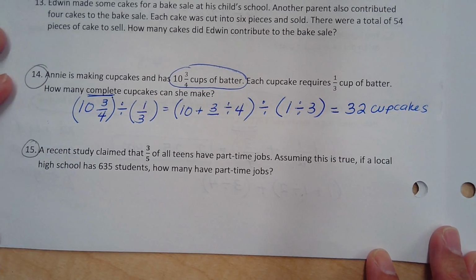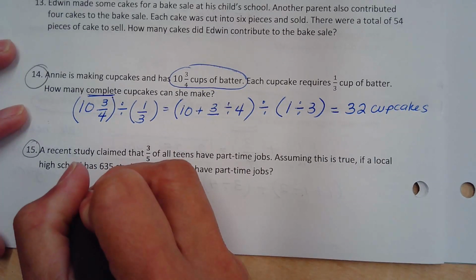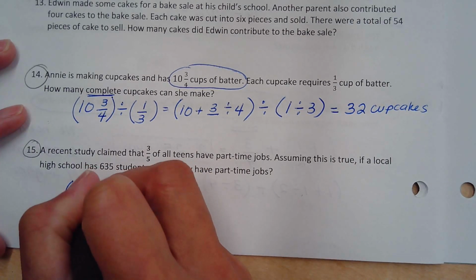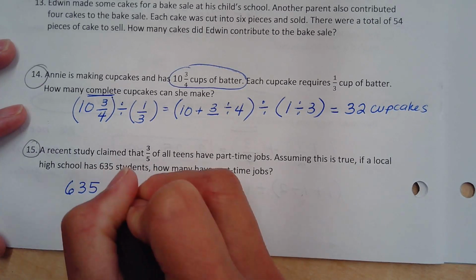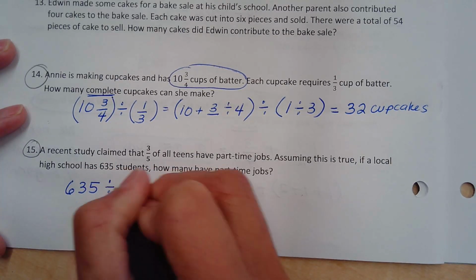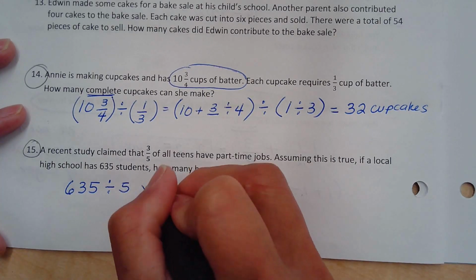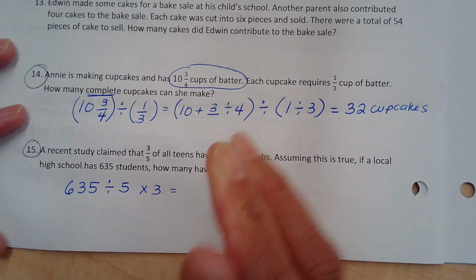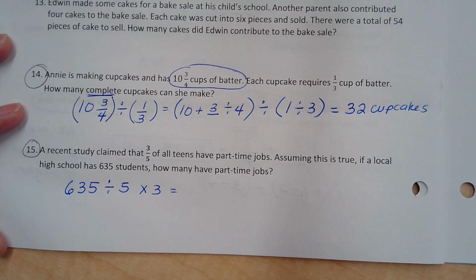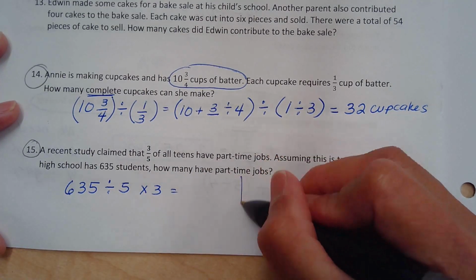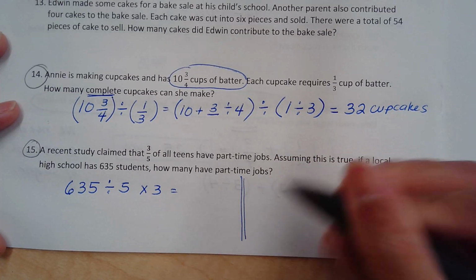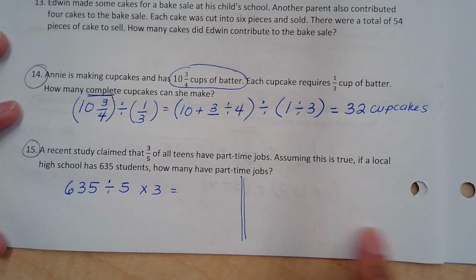Okay, so this is what Ben was saying. He said that he did 635 divided by 5 and then times 3. Okay, and then you're going to get some number there. I'm going to write this down because this is going to get the same answer. And then I'll put my other strategy here.